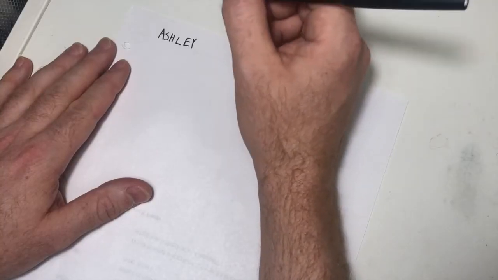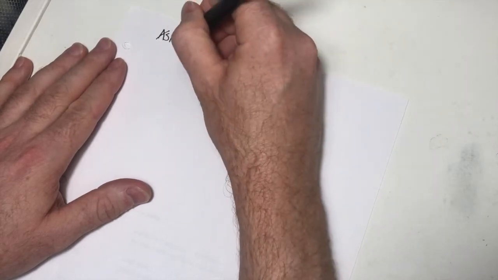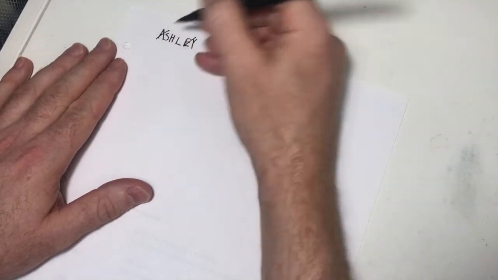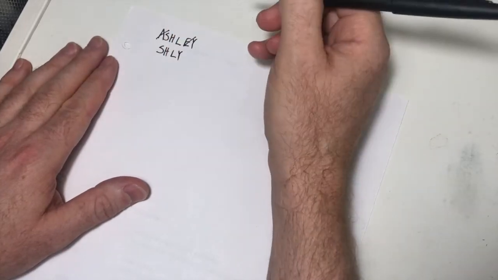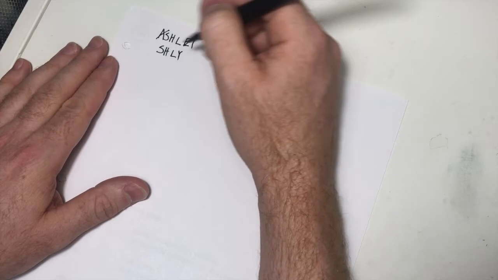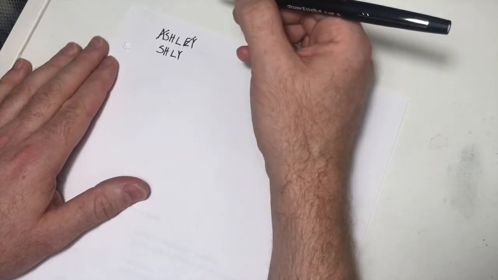Today I'm going to use the name Ashley. The first thing you want to do is cross out your vowels. And then I like to write the letters that are left and use those. So the key is mark out the vowels, also mark out repeating letters.